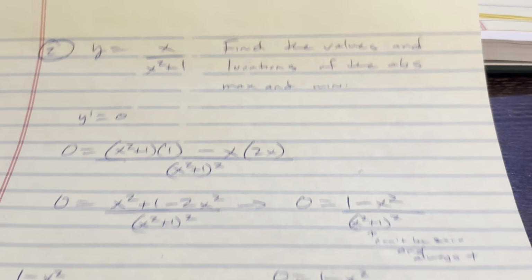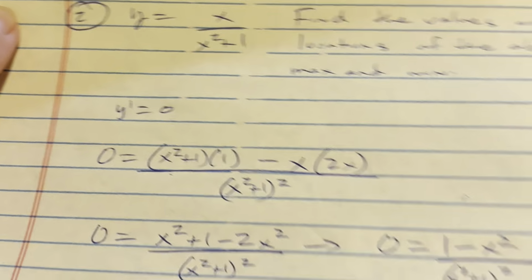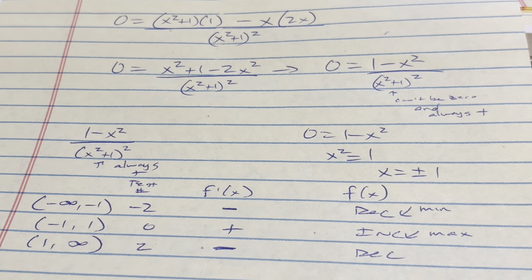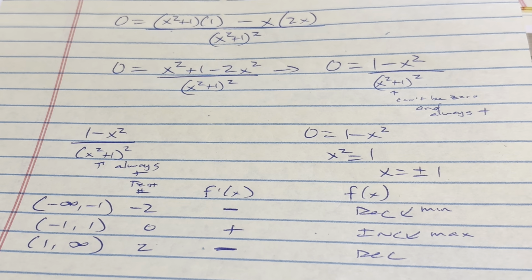There are no asymptotes here because nothing will make that denominator 0. It would be a plus or minus i. So the two critical numbers are negative 1 and 1, giving intervals negative infinity to negative 1, negative 1 to 1, and 1 to infinity. Test numbers of negative 2, 0, and 2. The denominator is never 0, and it's always positive, because you square a number, add 1 to it, and square it.